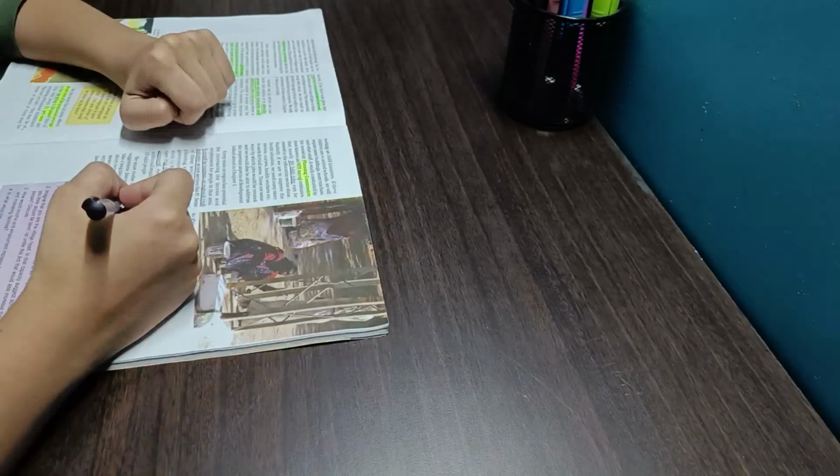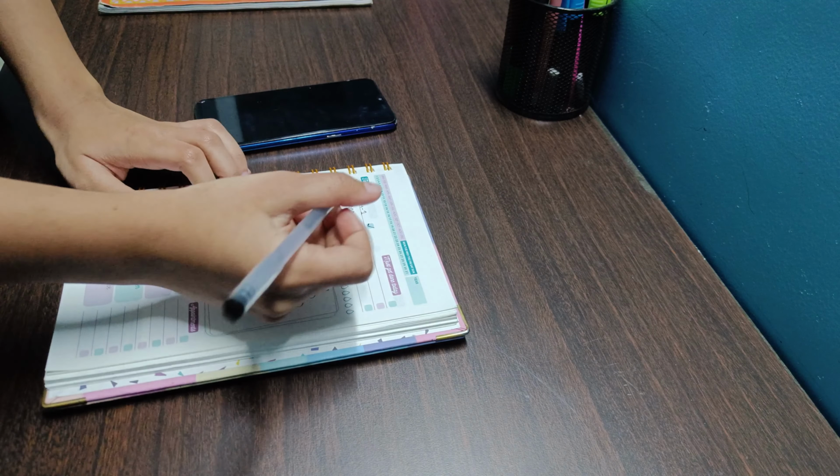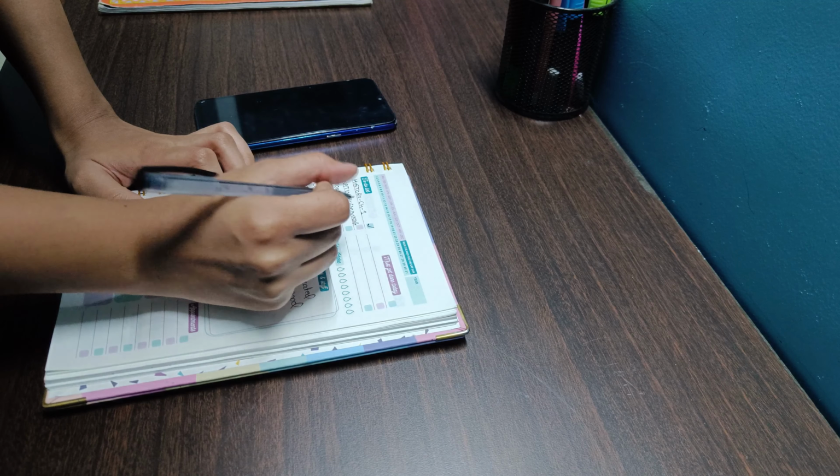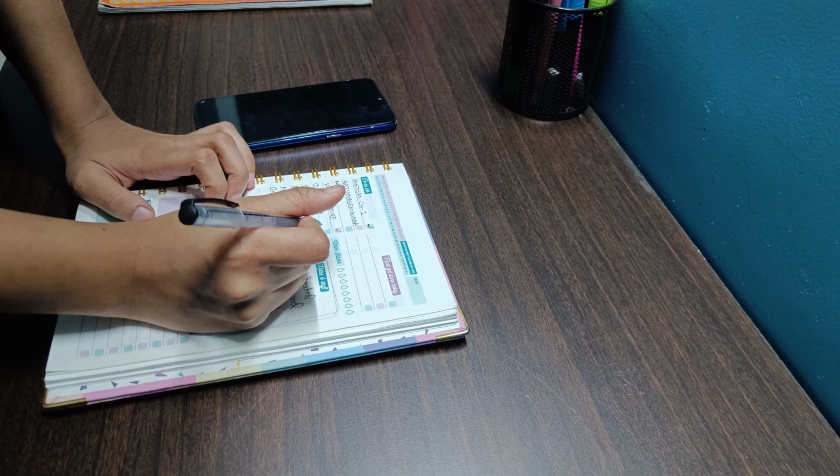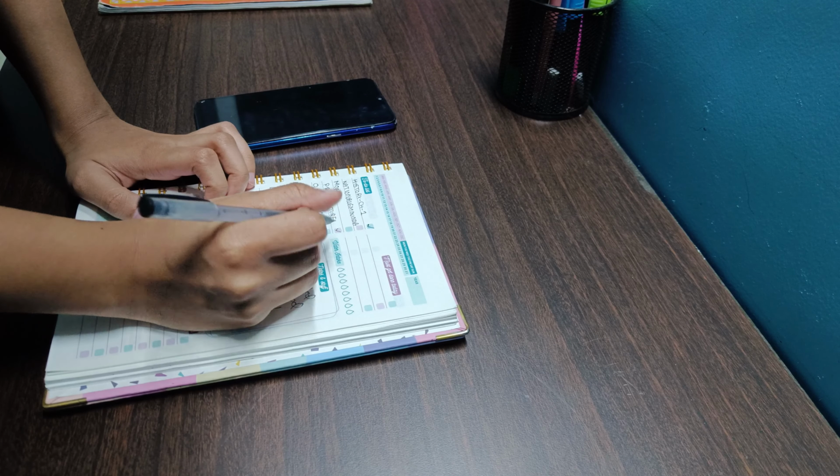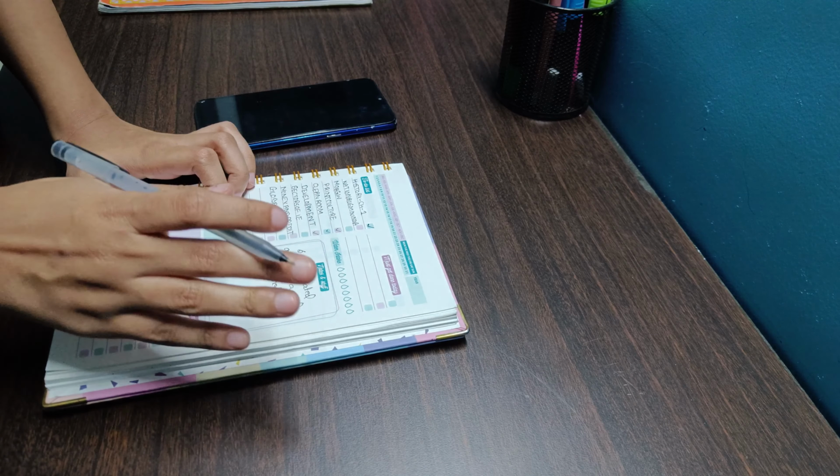Currently 8:07 and I am done with 4 chapters. So I'm done with nationalism, sorry. So I'm done with print culture. I'm done with the chapter development. I'm already done with cleaning my room, but I forgot to take it off. I am done with it.